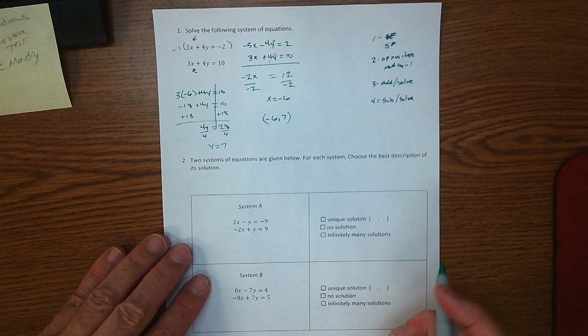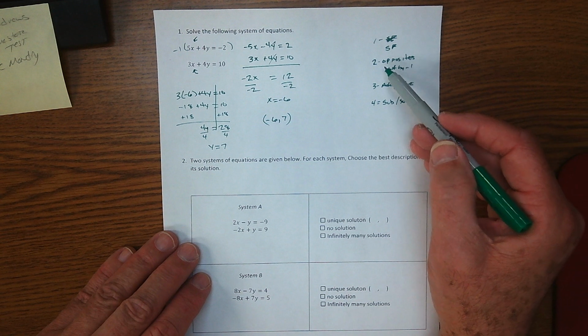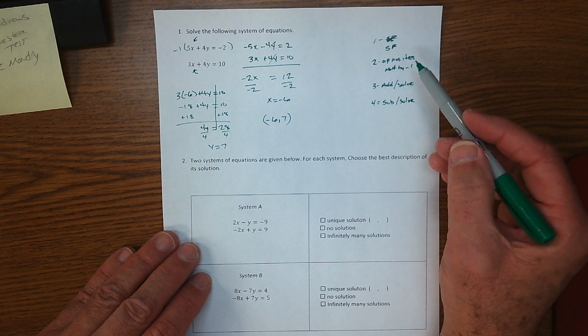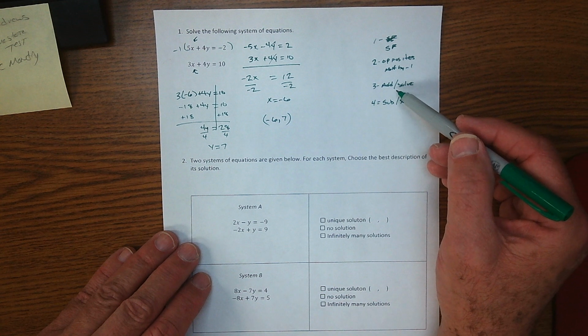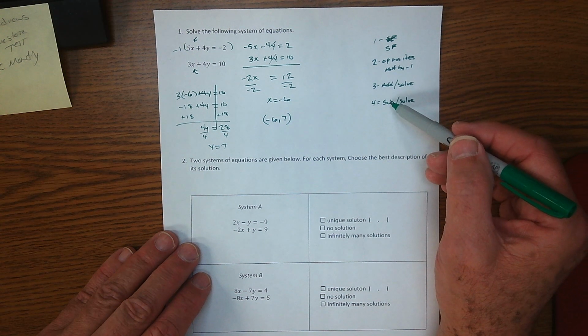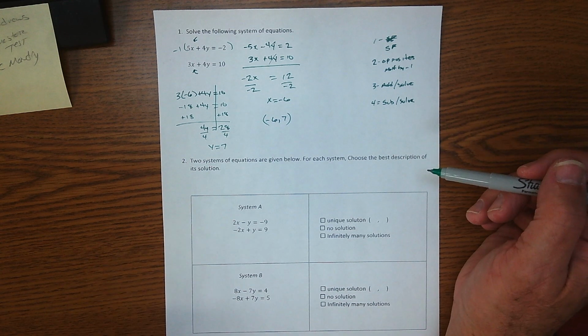Okay, so 4 quick steps. Make sure it's standard form. Get opposites. If you don't have opposites, make them. Once you get the opposites done, add the equations together and solve them. And when you get that one solved, take your answer, sub it back into your original equations, and solve that for the next answer.